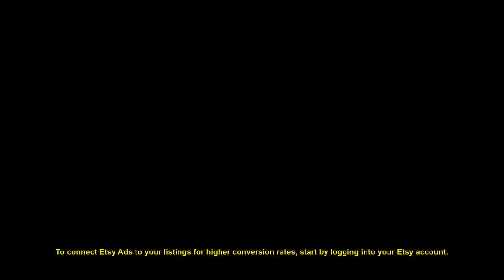Today we'll show how to connect Etsy ads to listings for higher conversion rates, step by step clearly. To connect Etsy ads to your listings for higher conversion rates, start by logging into your Etsy account.